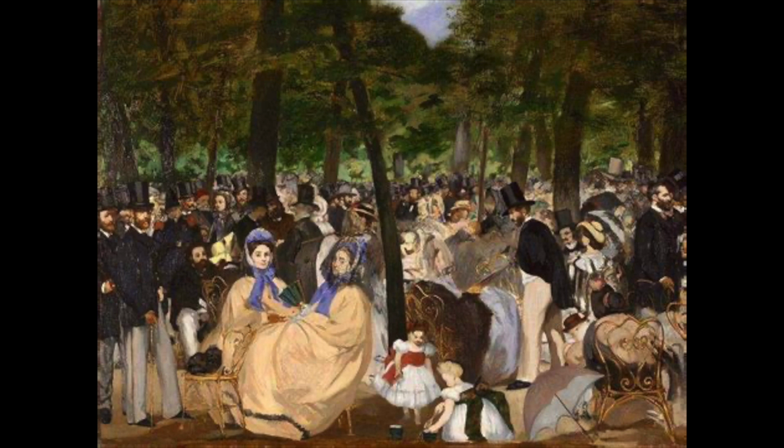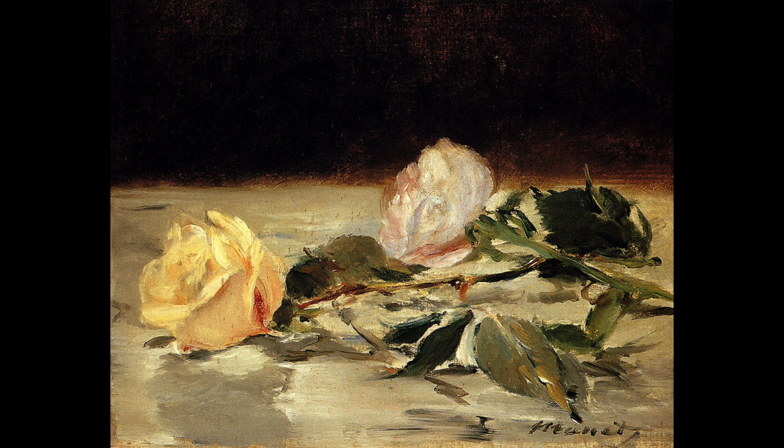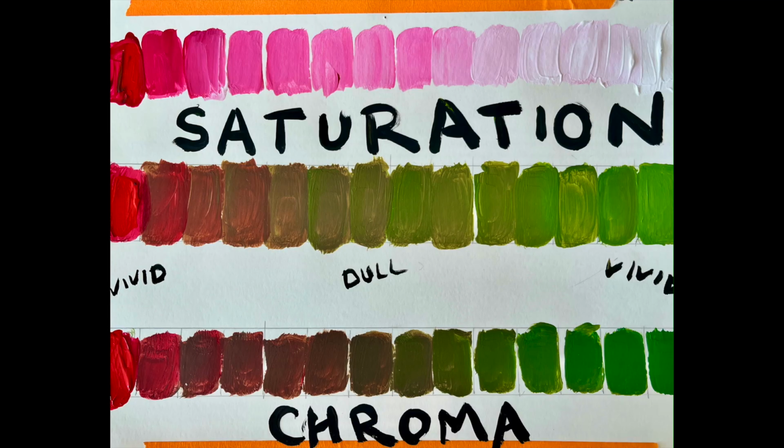Yeah, you see it a lot. And he often combined that saturation with maybe a higher value. So a light saturated color. Look at all those reds breaking up that world of desaturated greens. And look at that one bit of red on the left rose, really intense, vivid, pure out of the tube.